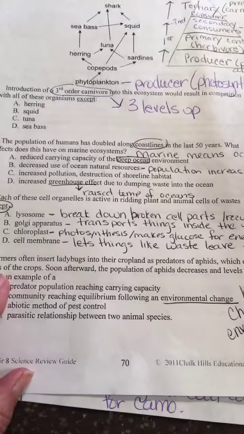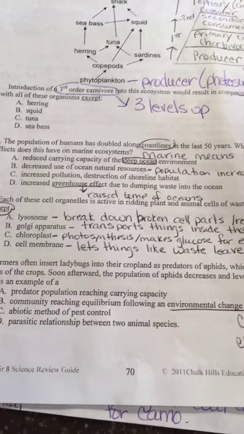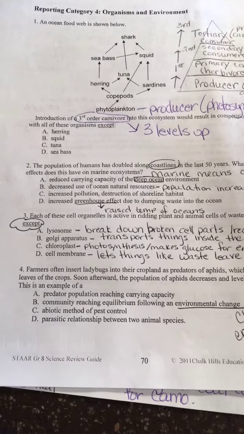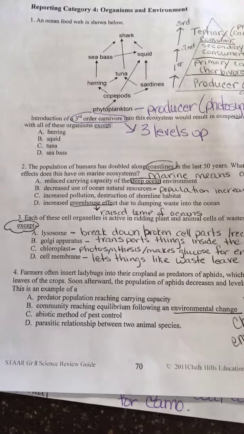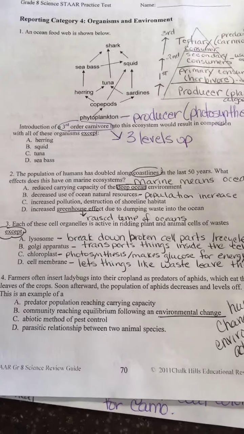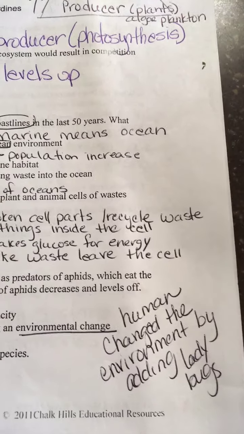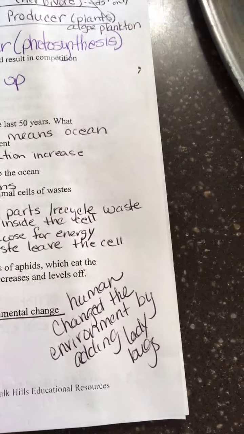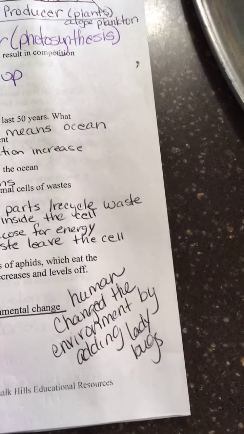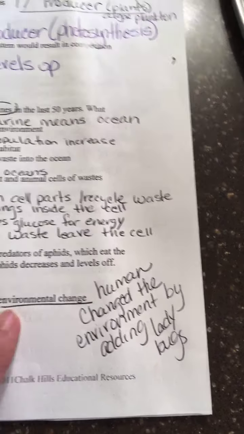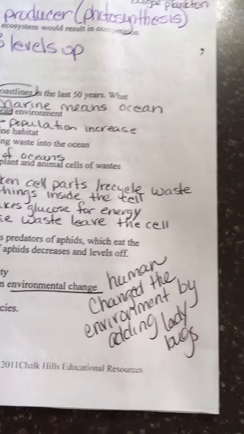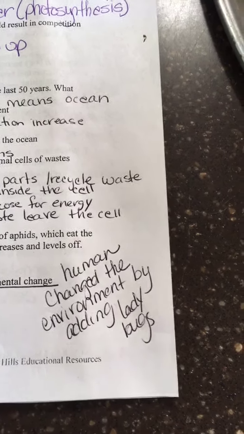Number 4 says farmers insert ladybugs to help with the aphid population in their gardens. Basically, aphids eat the plants in a farmer's crops, and so they put ladybugs because ladybugs will eat the aphids. And it wants to know how that is changing the environment. It wants to know about environmental change. When humans put a ladybug in their crops that wasn't there naturally, humans have changed the environment by adding the ladybugs. So that's going to help you on number 4.